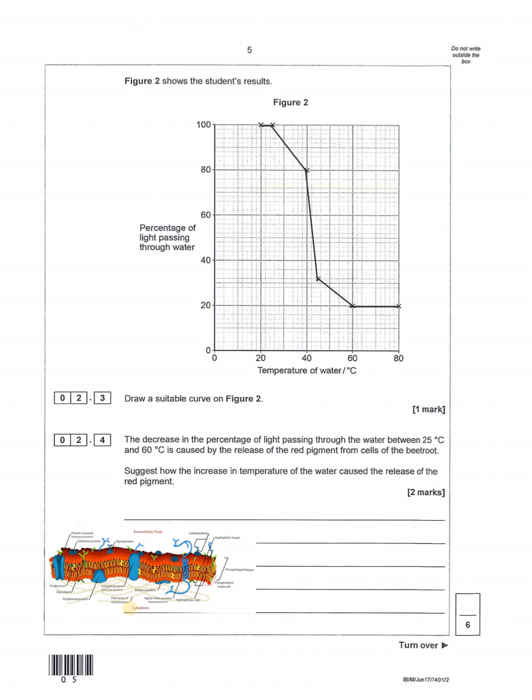Here highlighted in yellow is the cytoplasm, so inside the cell, and this is where you would expect to see the red pigment.